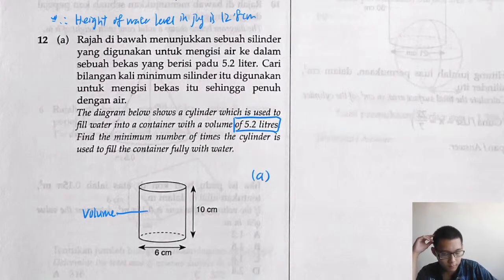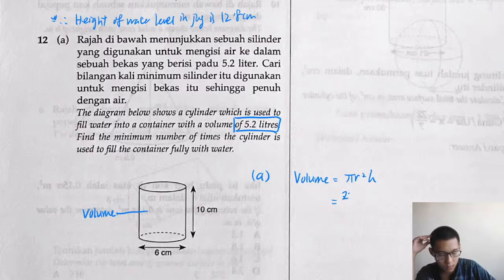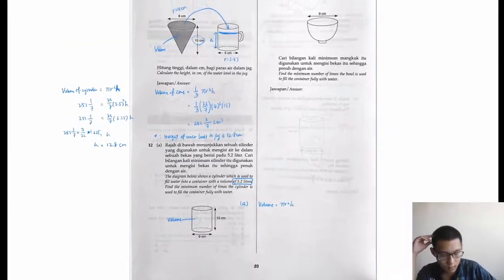This one A, volume equal to πr²h. Our r is 3, our h is 10. Is there any other thing?